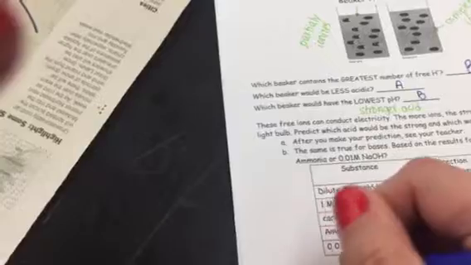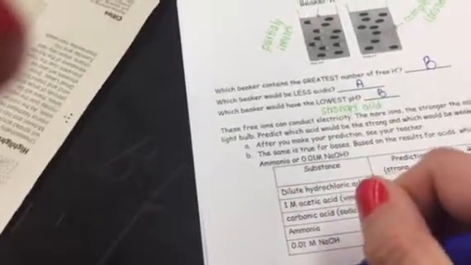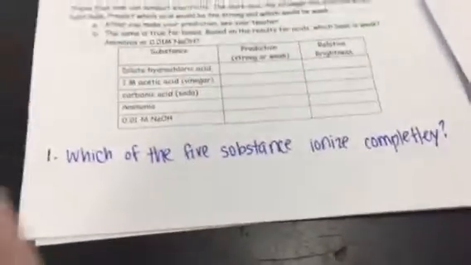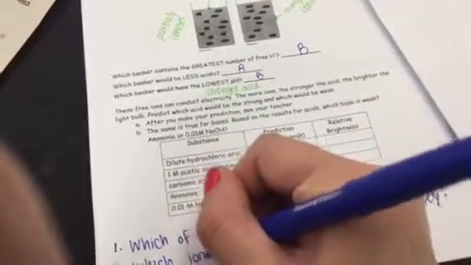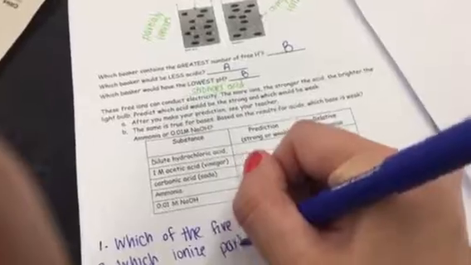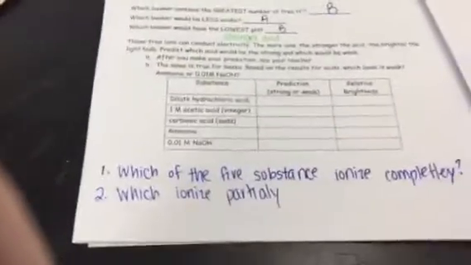Which of the 5 substances ionize completely, which only ionize partially, and the third question is which don't ionize.